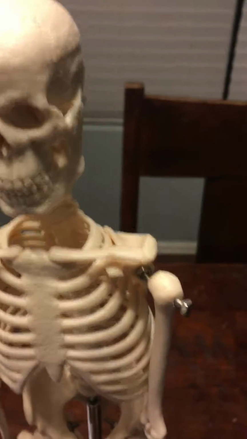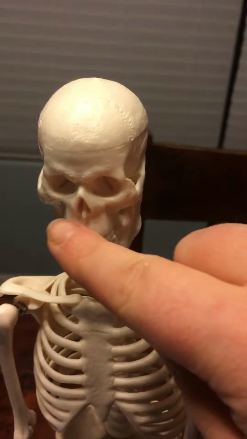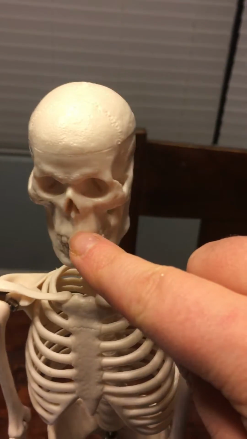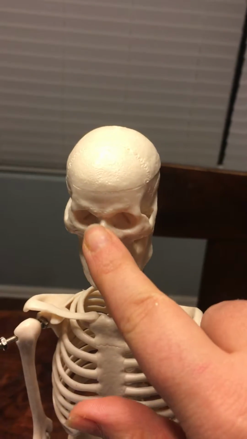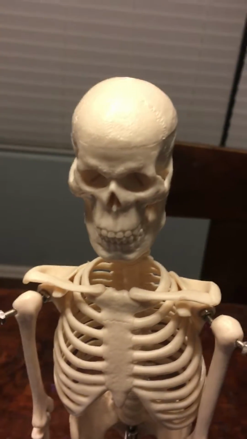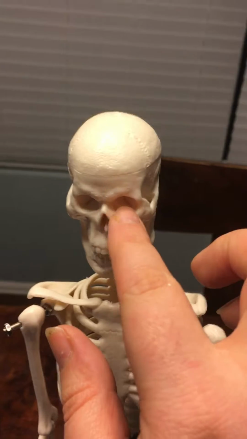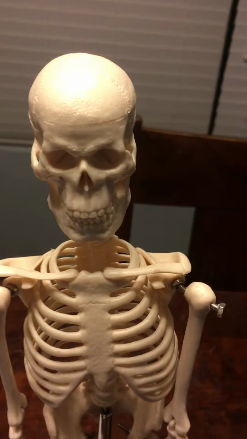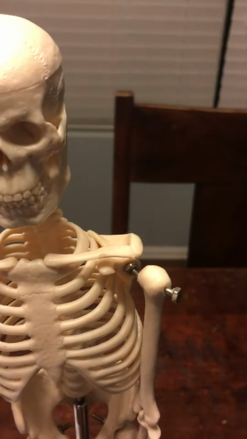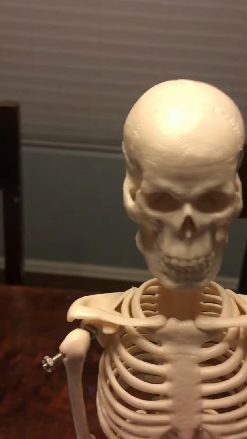And then our maxilla, which is the upper jaw right in here. And then our nasal bone, which is right in here. And then our occipital bone, which is around the eye, right here. And then the parietal bone is in the back of the skull.